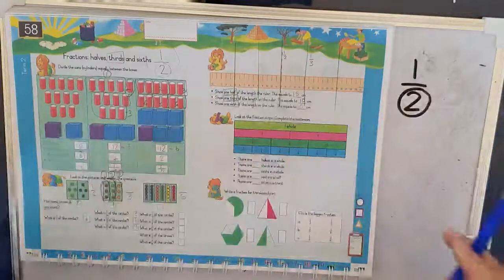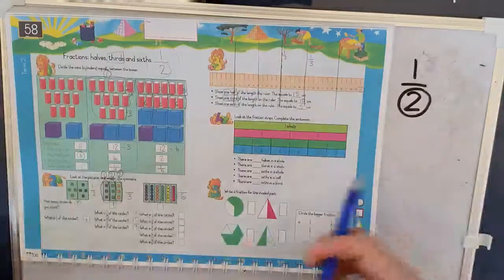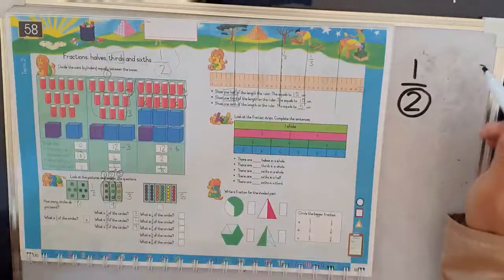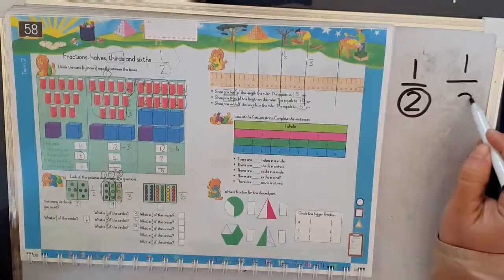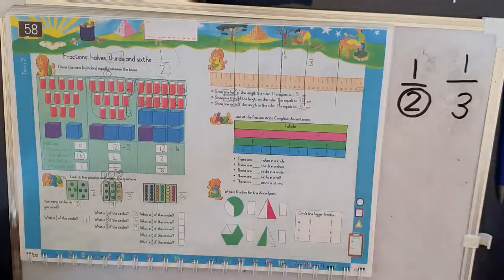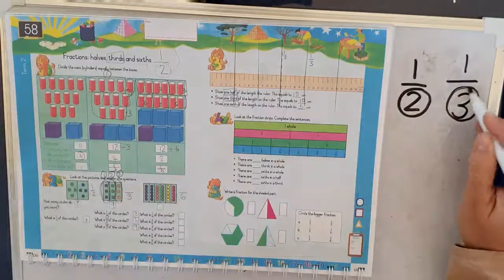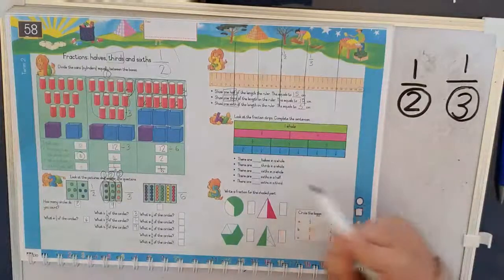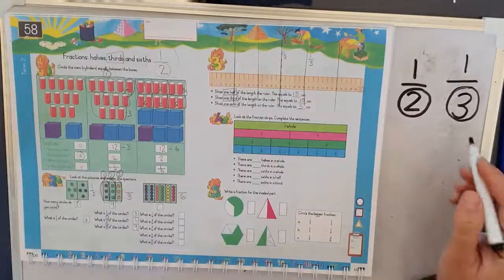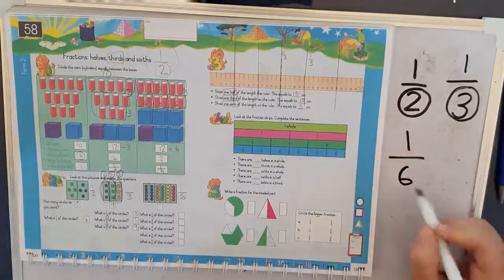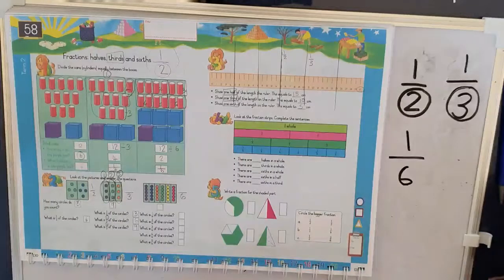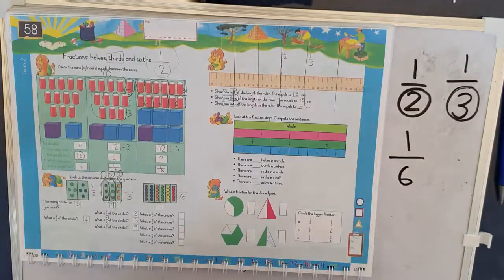Okay, so thirds is, if we write 1/3, it means there are 3 parts, like that, 3 parts. And 1/6 means there are 6 pieces altogether.